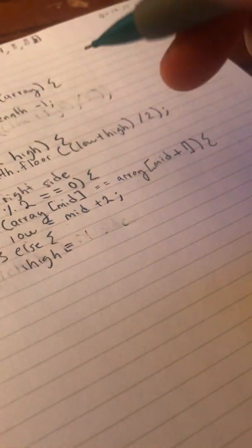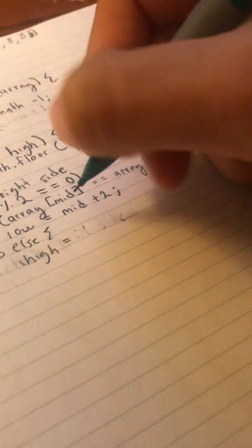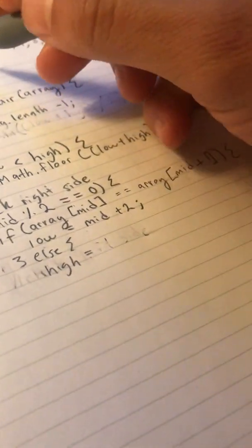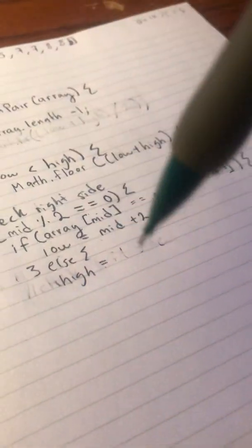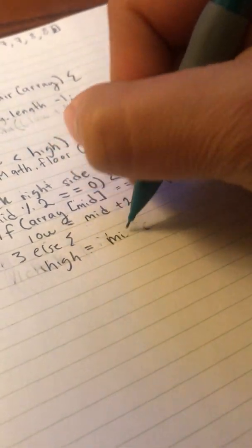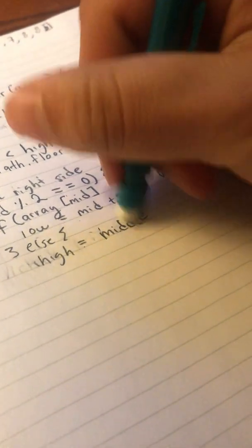Our high is going to be our mid now, because we're going to evaluate the other side instead, since the number didn't happen to be on that specific side. So our high would be our middle, which is called mid.